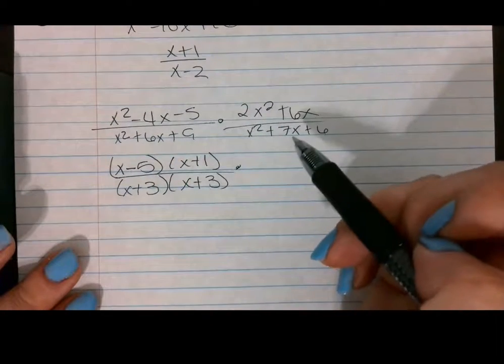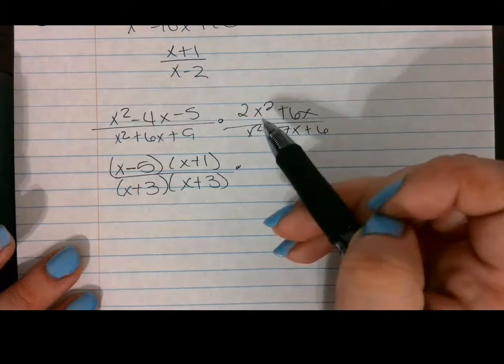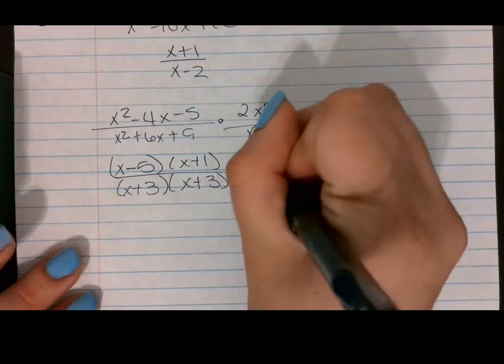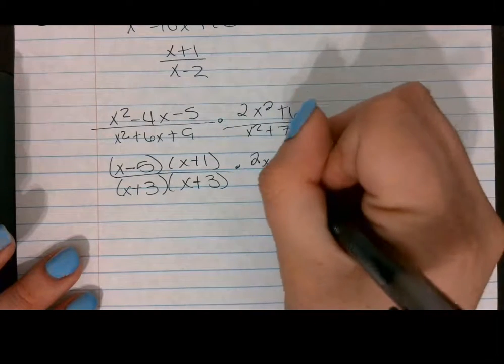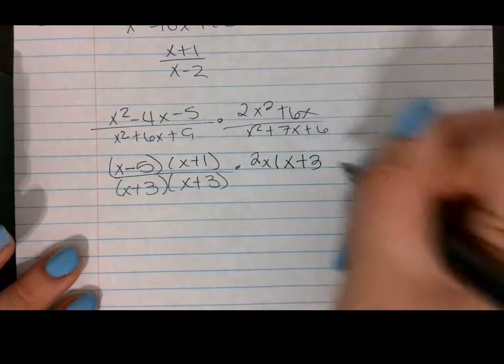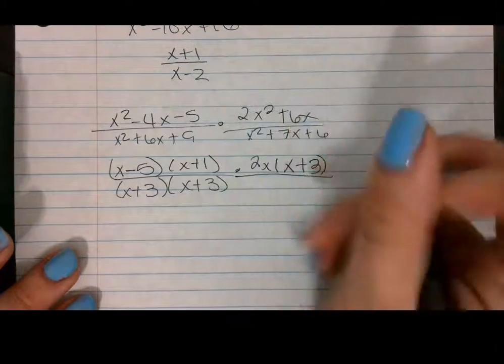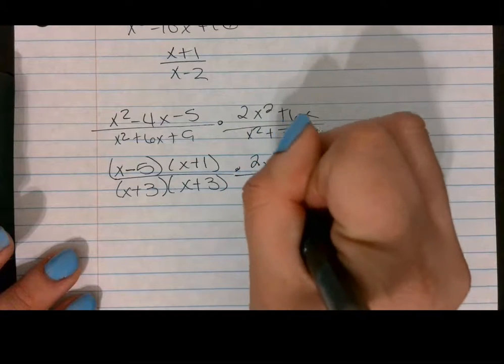Okay. Over here, both my terms are even and they have an x, so I am going to pull out a 2x, and then I have this one divided by 2x is x, 6x divided by 2x is 3. On the second one, I'm looking for what multiplies to 6 and adds to 7. That's going to be 6 and 1.